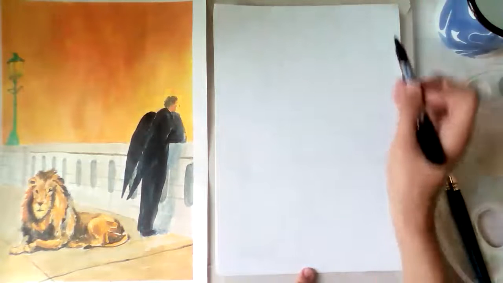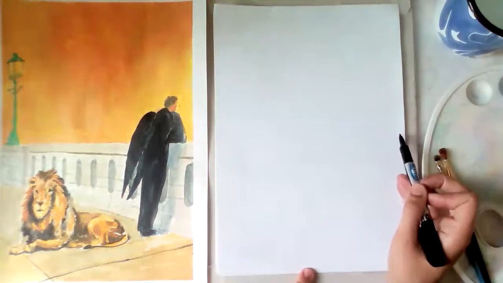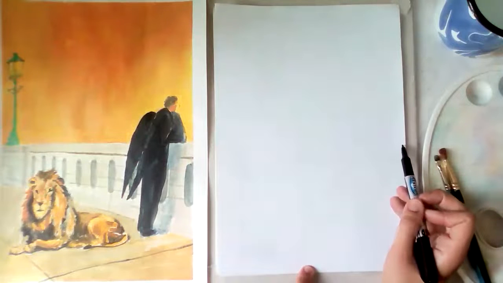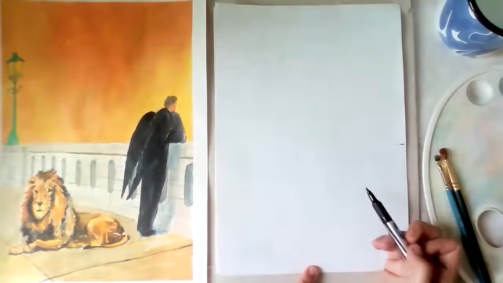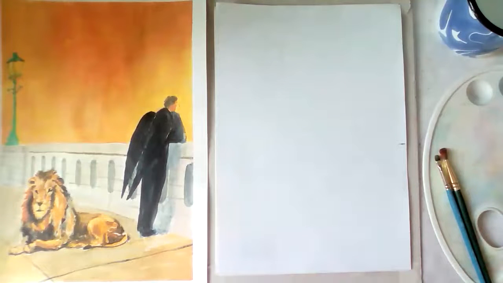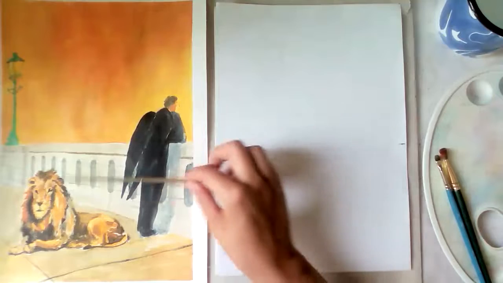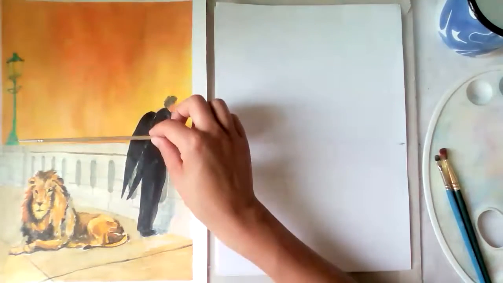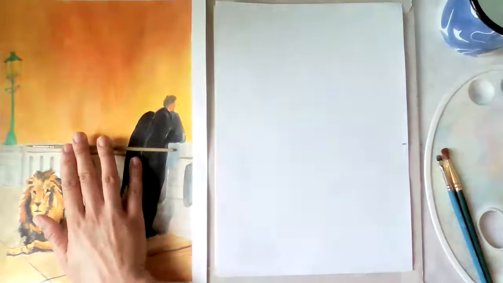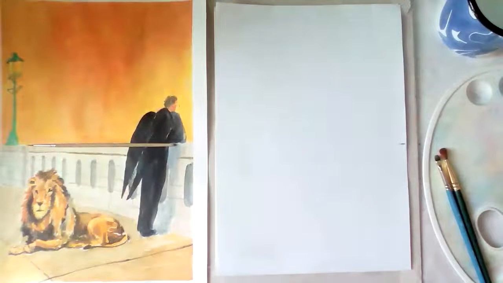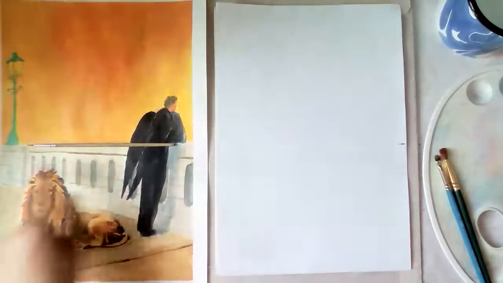So you can check, okay, middle of my page, a bit lower, and here I can put a little tick. This will be the start of the fence. And then we can check the line. If I put my pencil here, it's kind of horizontal.